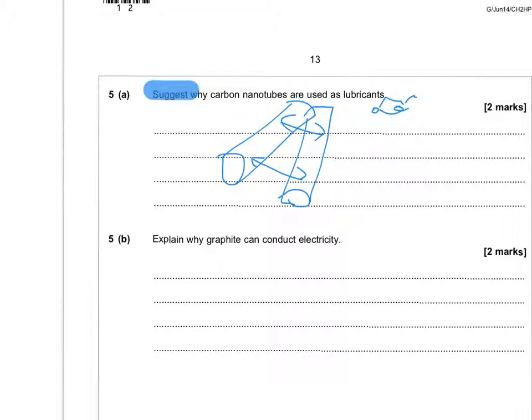That's a layer of graphite. Terrible layer. And this is another layer. There are only weak intermolecular forces. Sorry, these are supposed to be dashed lines. Between the layers, so there would only be weak intermolecular forces between these nanotubes. Tough question. I'd imagine people didn't do well on that one. Next one, explain why graphite can conduct electricity.